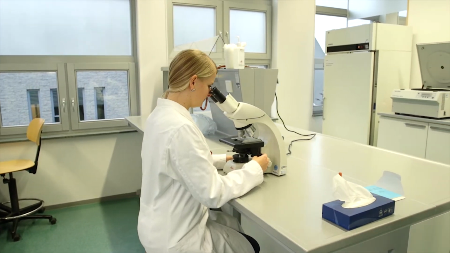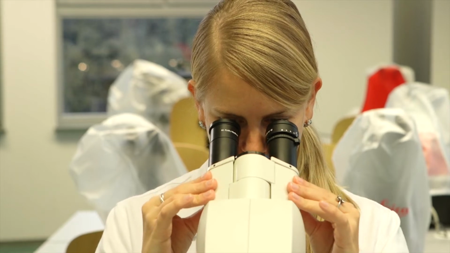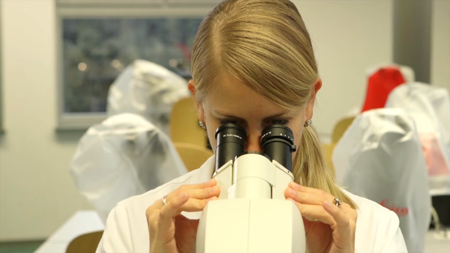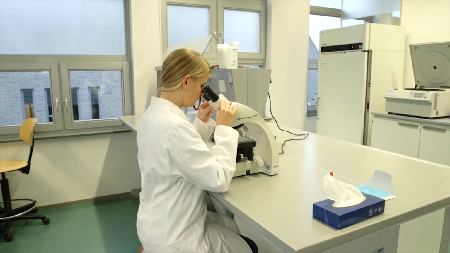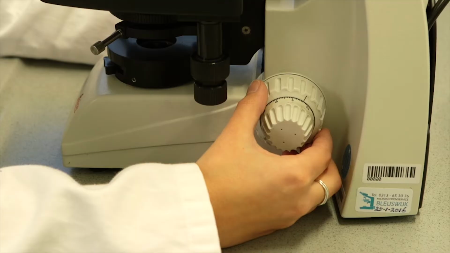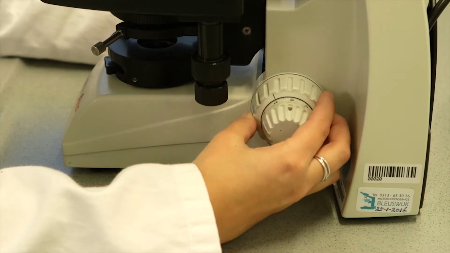Now we are going to look through the microscope. Look through the microscope from about 1 to 2 centimeters away using both eyepieces. Move the eyepieces from the widest setting slowly towards each other until you see one picture with both eyes. To focus on the image, you need to adjust the distance between the lens and your section.